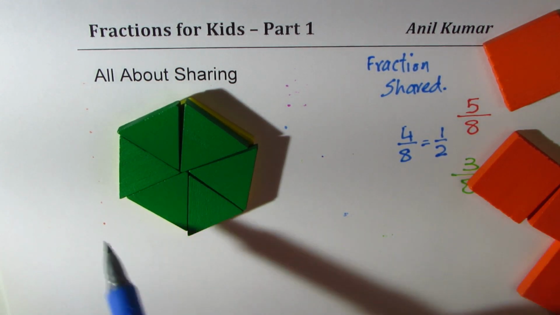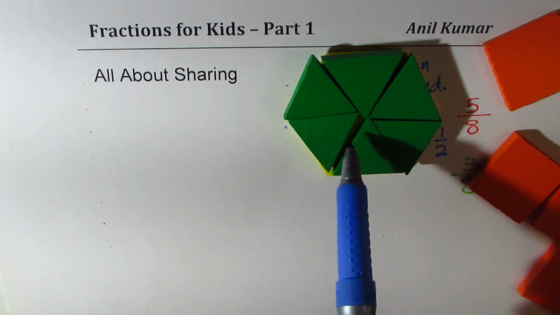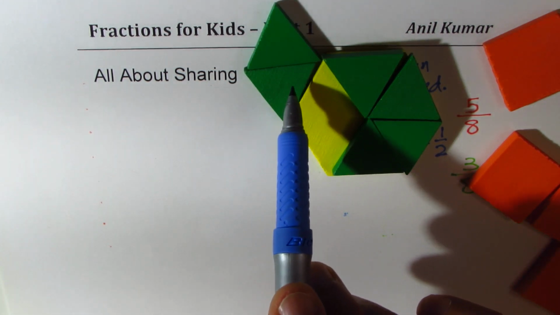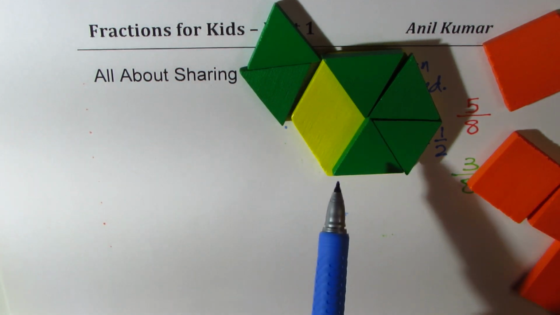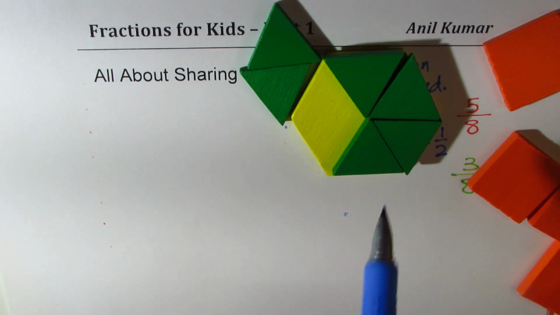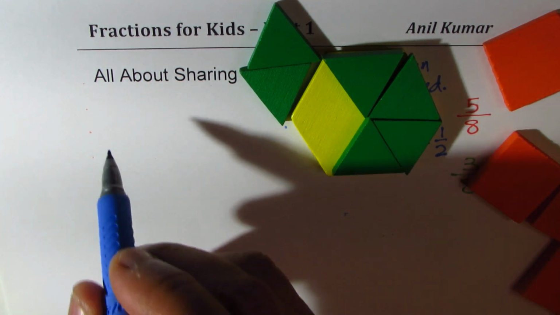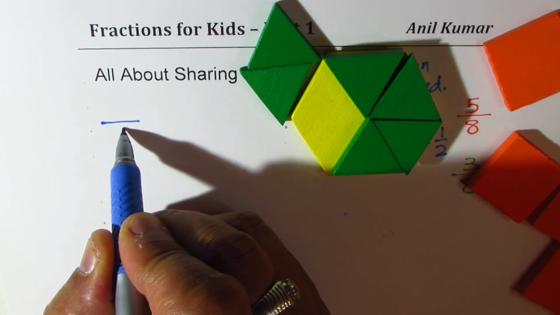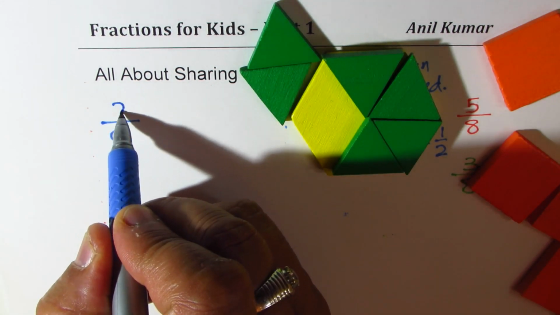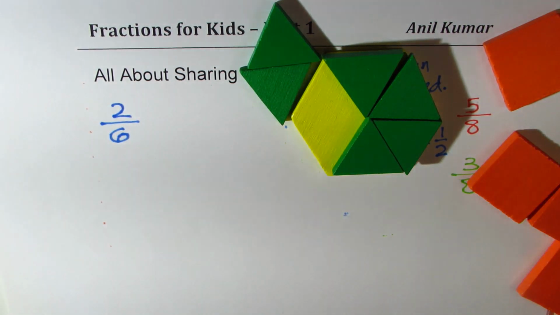Now, if I decide to give, let us say, 2 pieces to my friend, then what fraction of cake did I share? Well, I divided it into 6 equal parts, so 6 comes in the denominator, and what I gave was just 2. So it is 2 out of 6. You get an idea, correct?